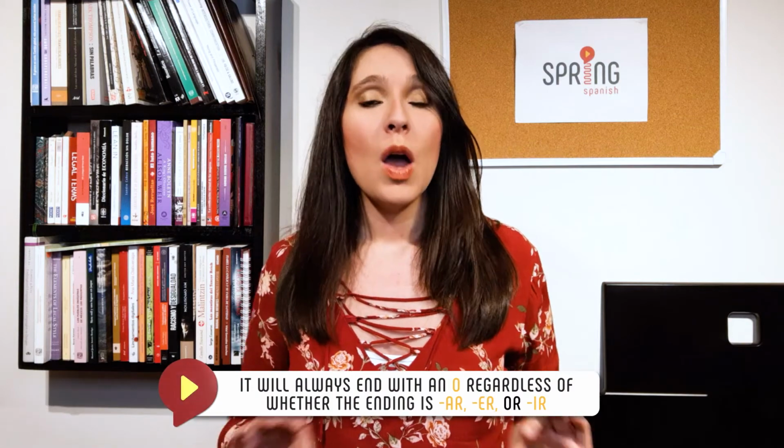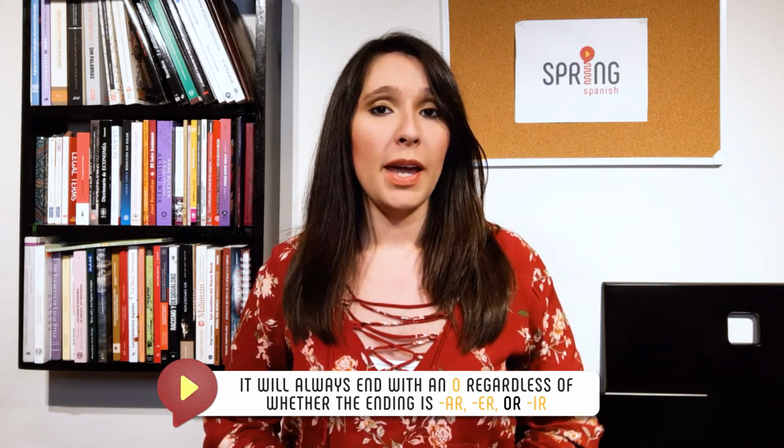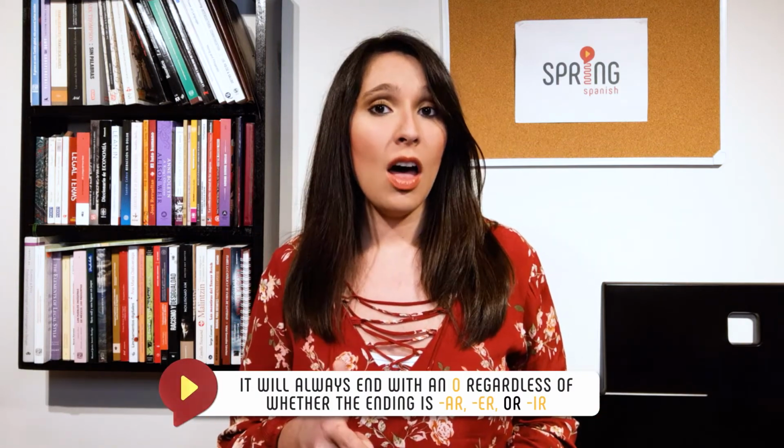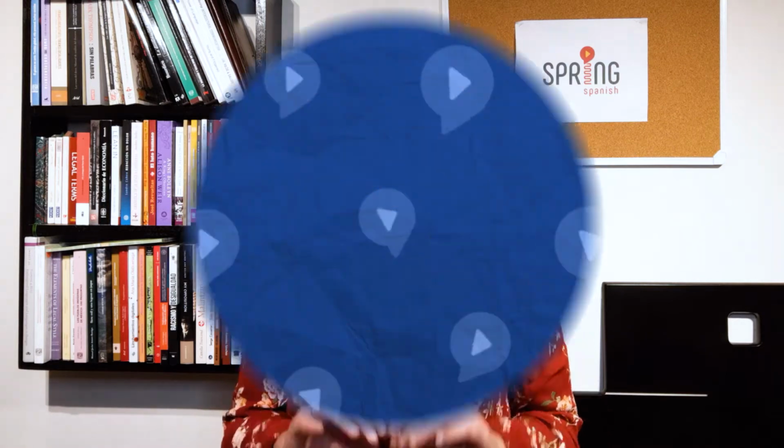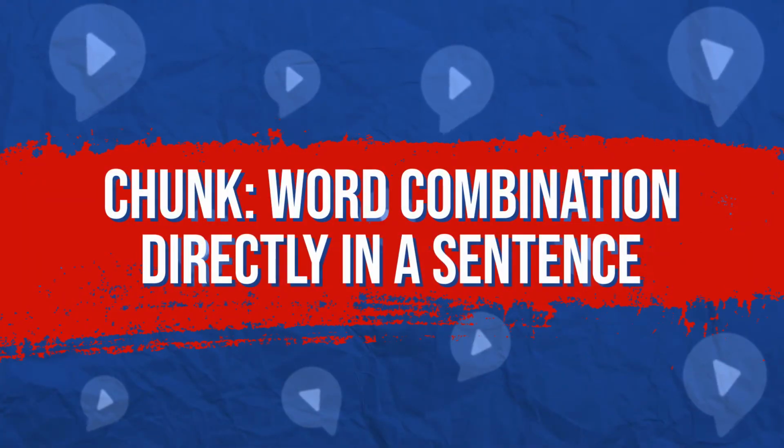What's the pattern? Yes, when regular verbs are conjugated in the present tense in the first person singular, which is I, the ending is always O, regardless of whether the infinitive form ends in AR, ER, or IR. Easy, right? So, how do you imprint this pattern on your brain? Memorize some of these verbs as chunks or word combinations directly in a sentence. That way you're actually learning and imagining them in context.